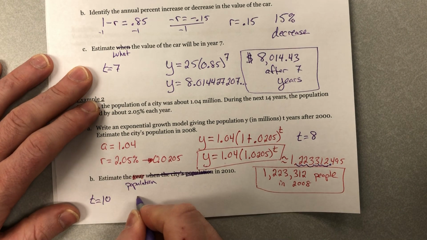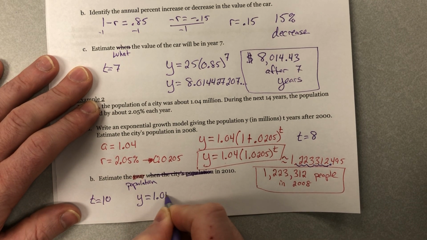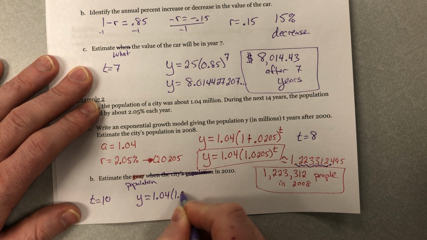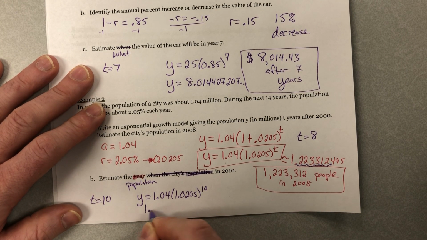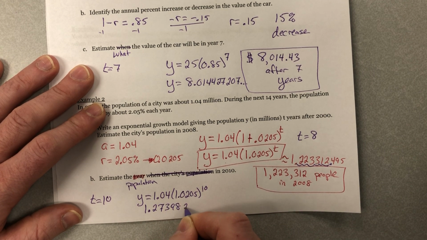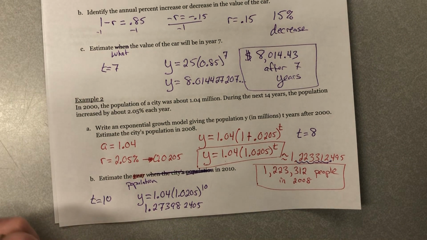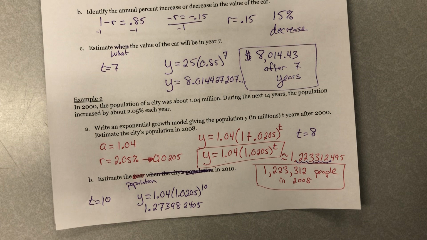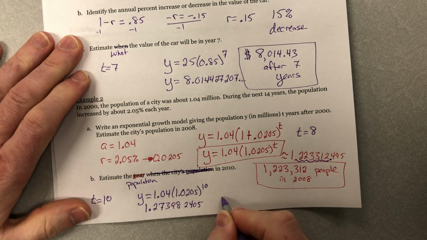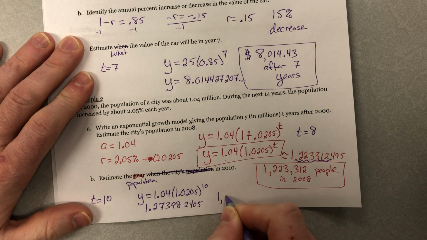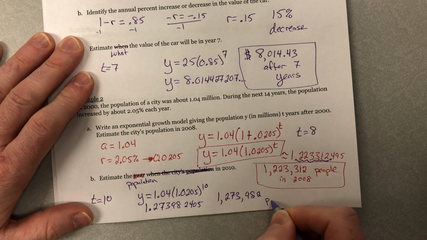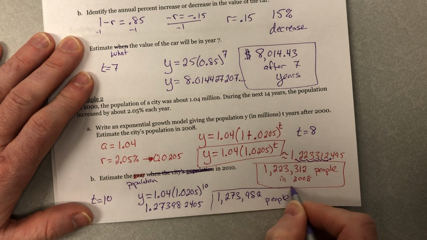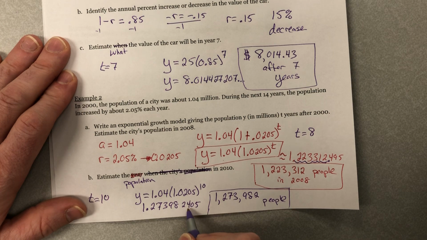And if t is 10, we would say 1.04 times 1.0205 to the 10, and we would get 1.273982405. Okay, so if we did that, the population in year 2010 would be 1,273,982 people. All right, once again, we don't want to round to partial people.